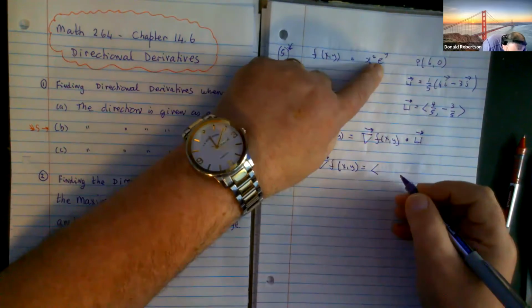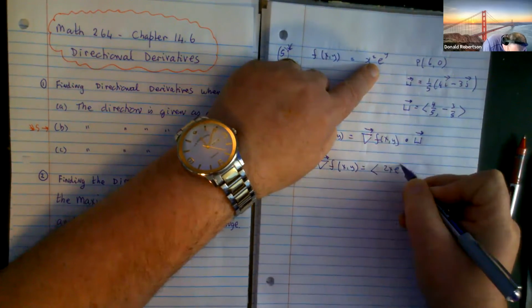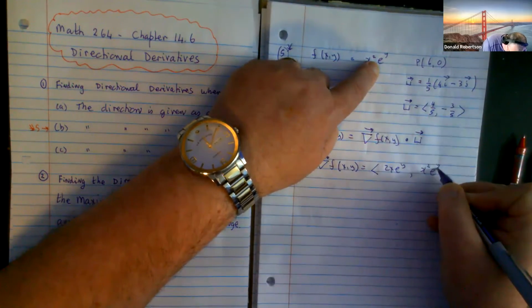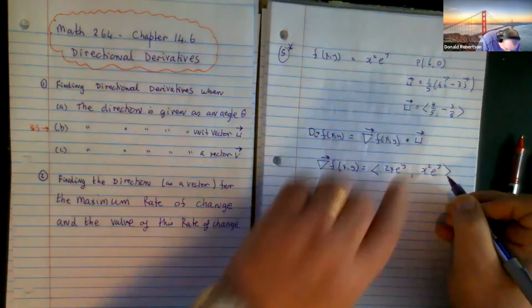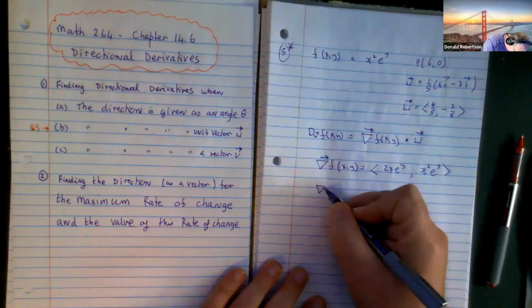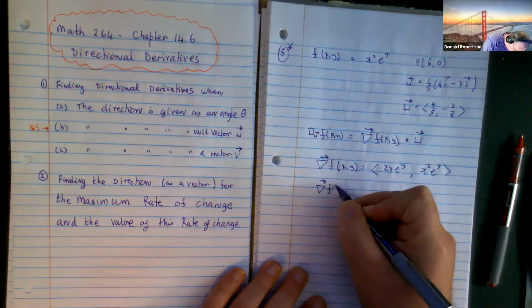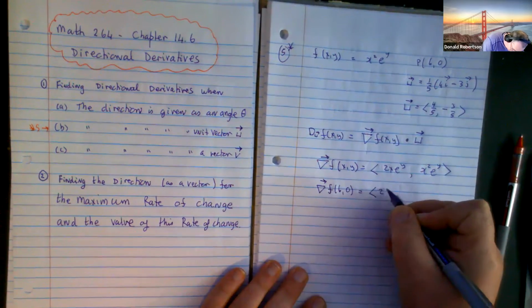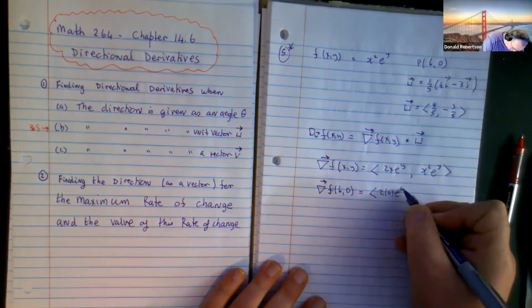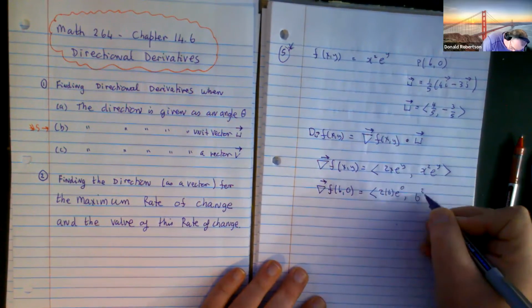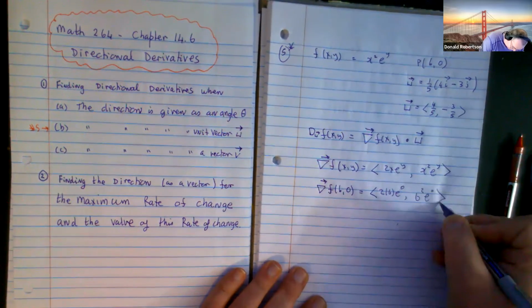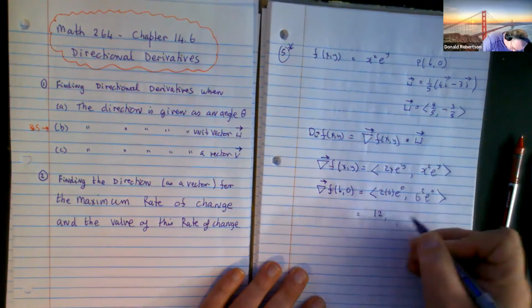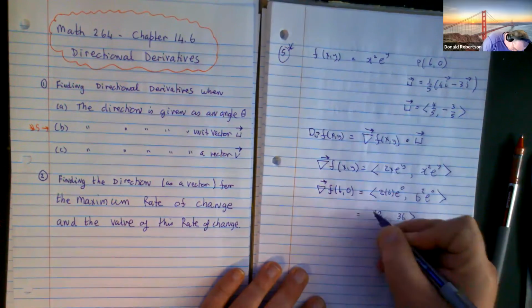So differentiate with respect to x, you get that. Differentiate with respect to y, you get that. Evaluated at 6, 0 is the next piece. So the gradient vector evaluated at 6, 0 is going to be 2 times 6 times e to the nothing and 6 squared e to the nothing. And that's 12 times 1, so that's 12. And that's 36 times 1, which is 36.